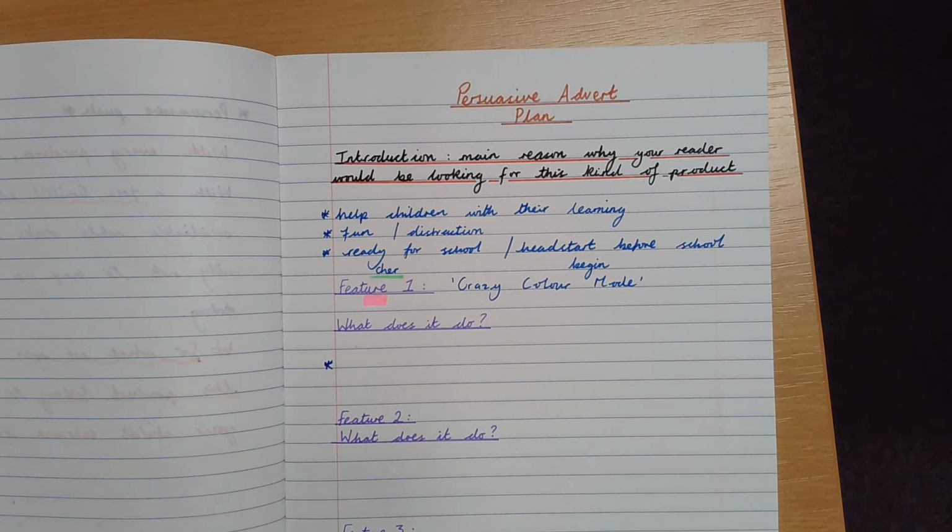But some of you might not decide to go for a bear. You might decide to go for a leopard, a learning leopard, Leo the learning leopard perhaps, or Barnaby the bear. Or you might not go for an animal. You might go for something entirely different. Something that draws on your knowledge of TV shows that children like. Maybe something to do with Peppa Pig. If you've got younger siblings, you can have a think.